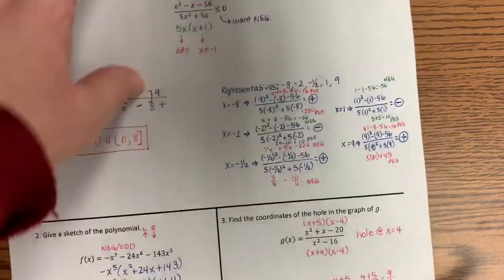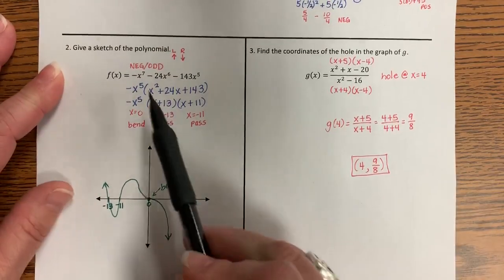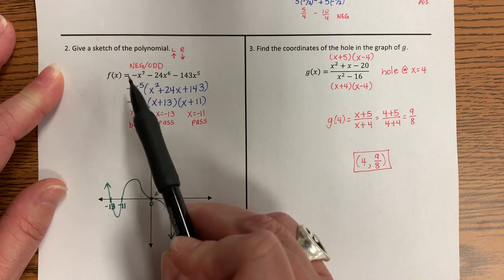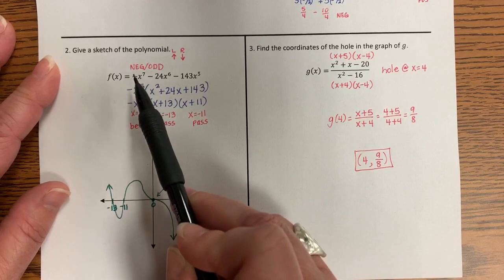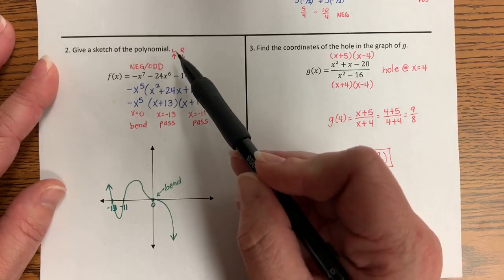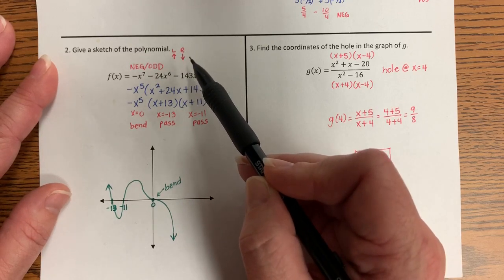Okay, number 2 on the practice test, give a sketch of the polynomial. First thing I'm going to look at is what's my end behavior going to do? So this is a negative, and the highest exponent is 7. So that makes it a negative odd function. If it's negative odd, then I know it's going to be going up on the left and it's going down on the right. That's going to be my end behavior.